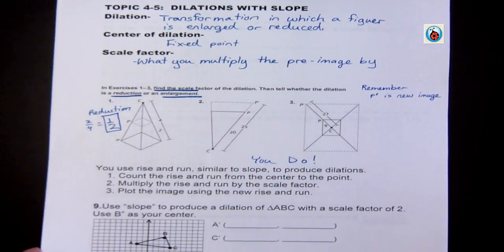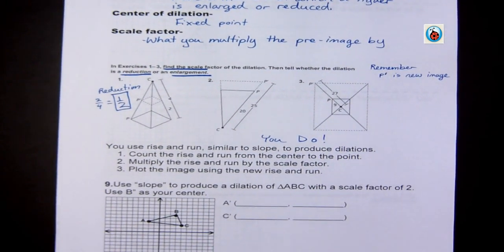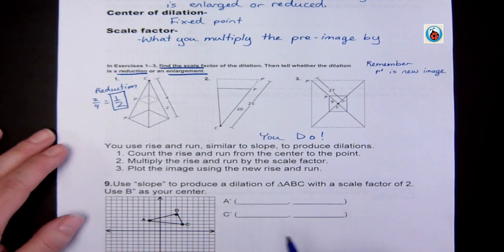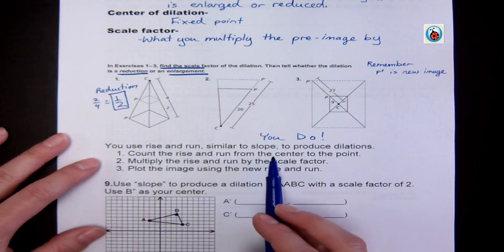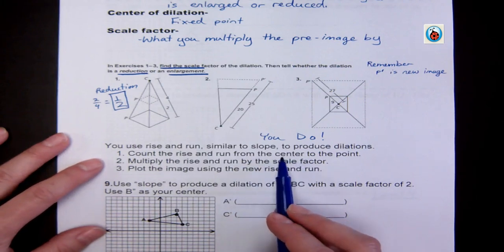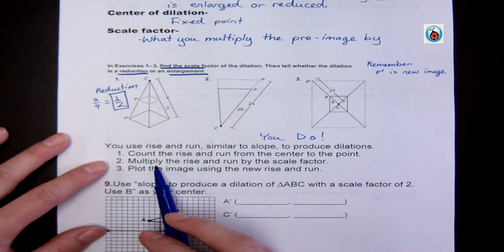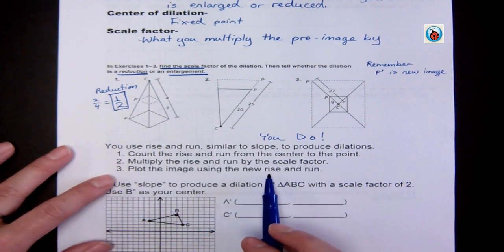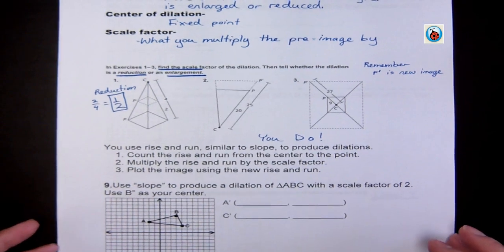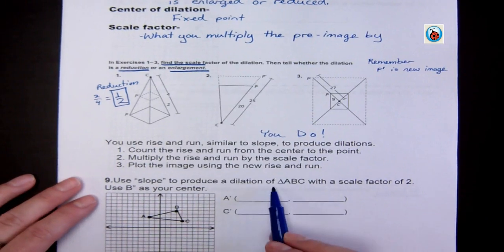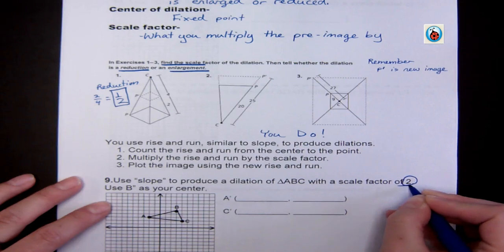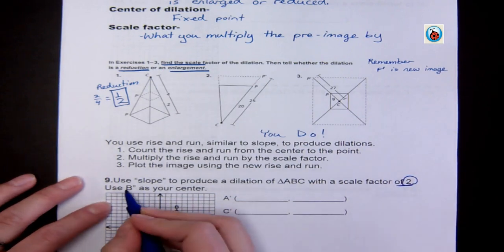Okay, these are our basic rules for how to produce dilations. You'll be doing this on your animation project. And so you count your rise and run, similar to slope, from whatever center they give you to the point. Multiply those numbers by the scale factor, and then plot your new image with your new rise and run. And so this says use slope to produce a dilation with a scale factor of 2. Okay, so that's what we're going to multiply everything by. And then B is the center.